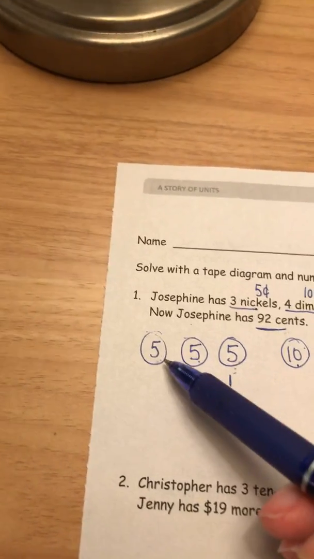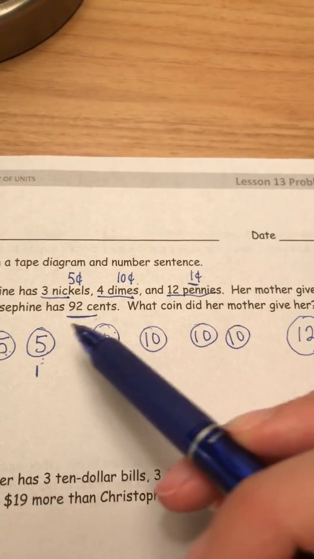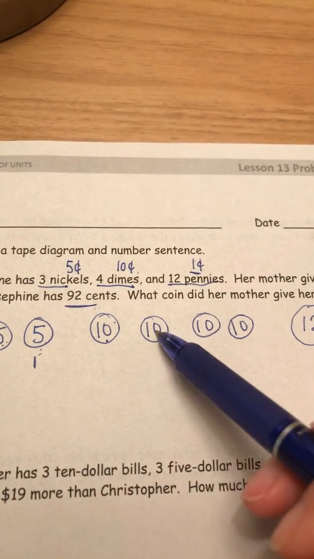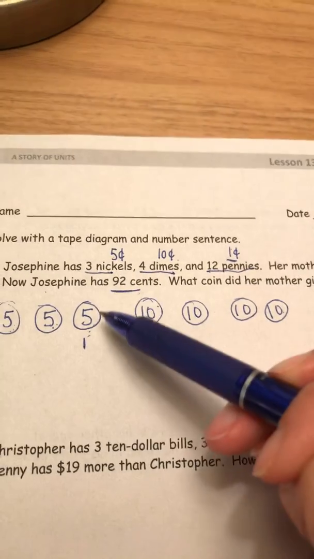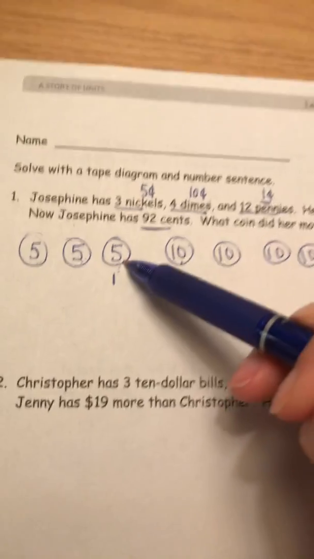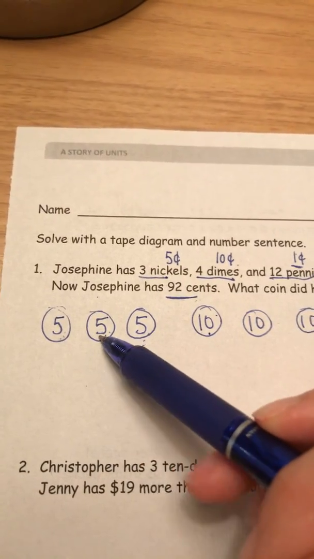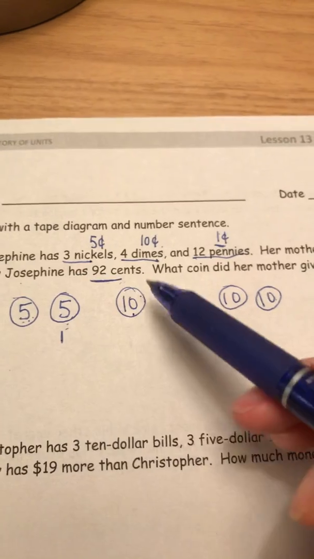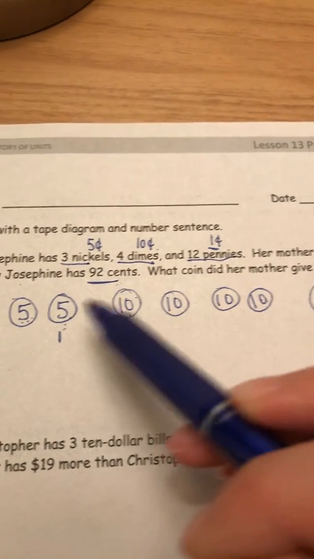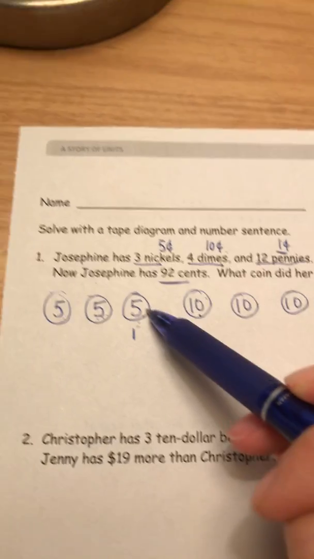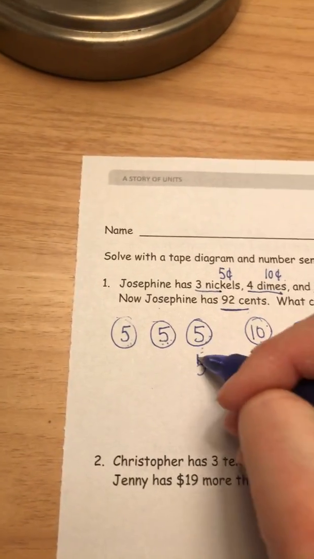Watch, I'll show you. So 5, 10, now we're going to count by 10s, 20, 30, 40, 50, 55. Let's do that again just to make sure everybody understood. So we have 5, 10, 20, 30, 40, 50, 55. Okay, so without the pennies, we have 55 cents.